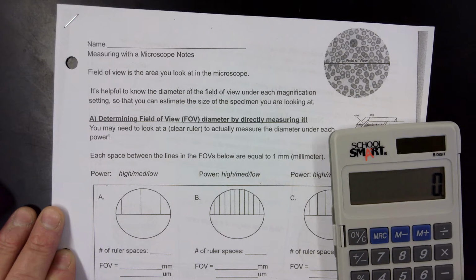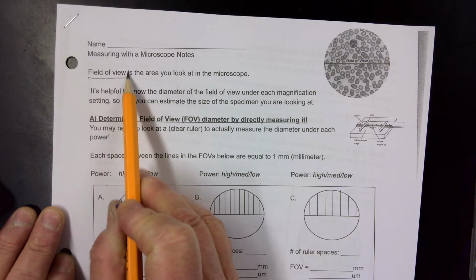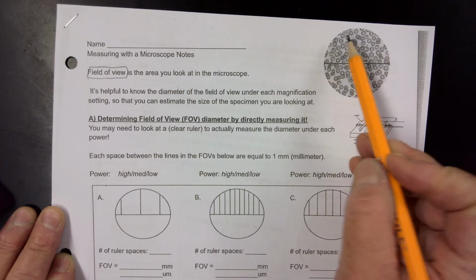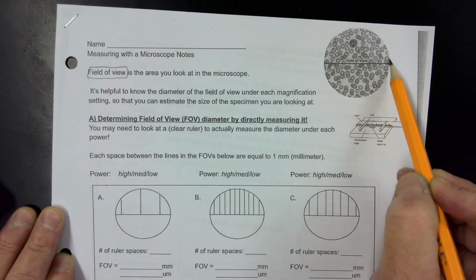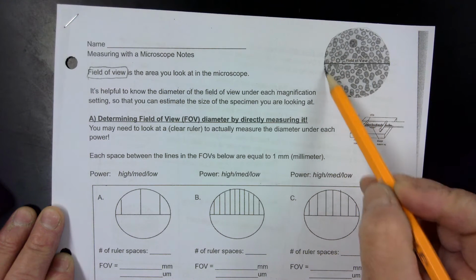Let's take a look. First thing first, let's identify that a field of view is the area that you look at in the microscope. When you look into the microscope, you see a circle of light, and that circle of light is your field of view.